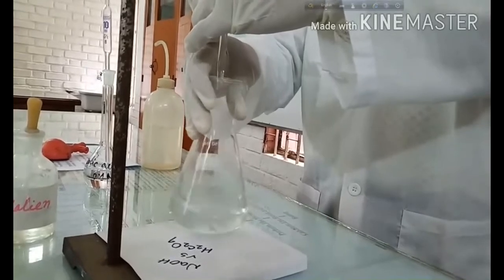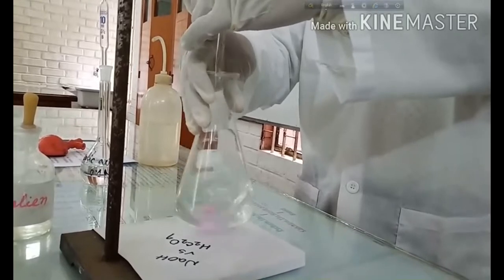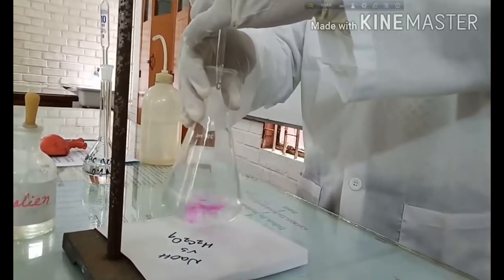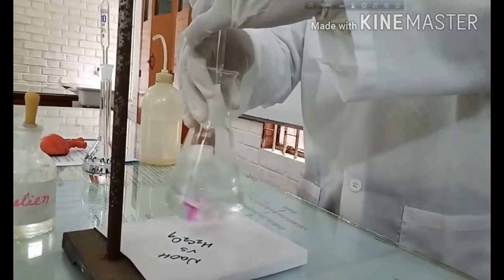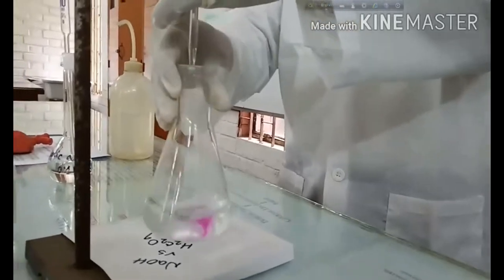The pink color is disappearing because it indicates that there is still a lot of excess H plus ion in the conical flask. When we are adding the base, that means hydroxyl ion from the burette, it gets pink color suddenly, but it disappears.